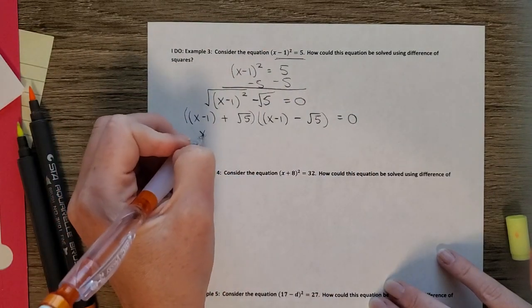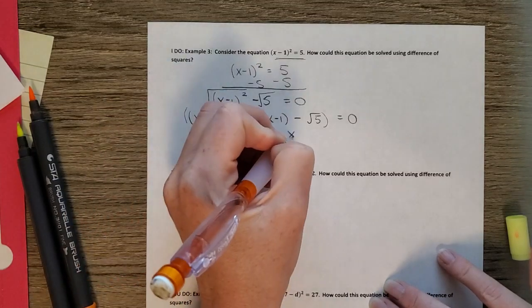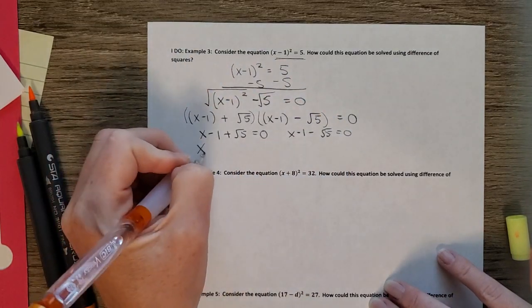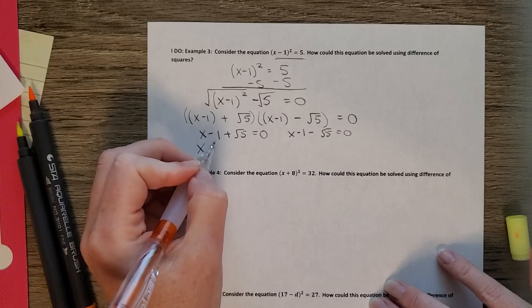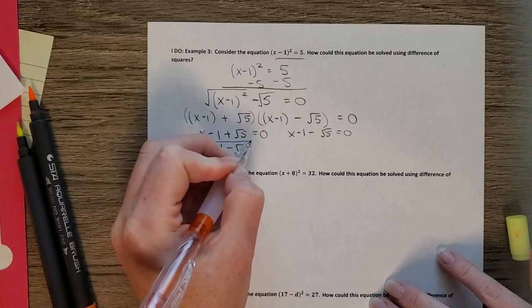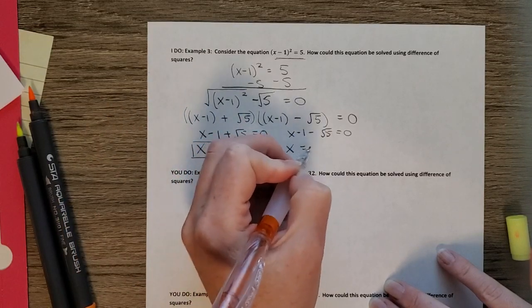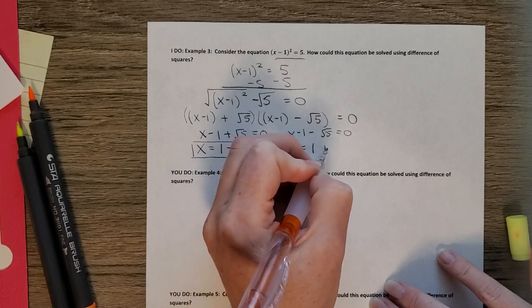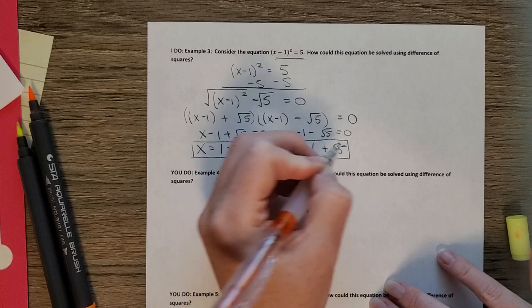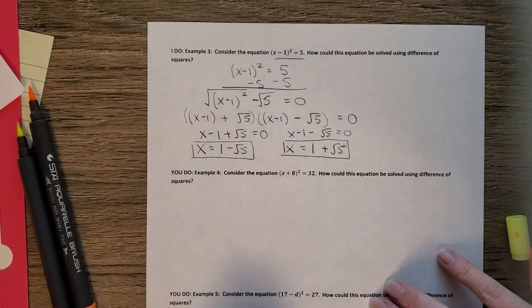And now to simplify, I'm going to drop away my parentheses. x minus 1 minus root 5 equals 0. And I get x by itself. The 1 moves to the other side and becomes positive. The root 5 moves and becomes positive... the root 5 moves and becomes negative when we isolate x in the first answer. So there's the first answer. And the same thing here. The 1 moves to the other side and becomes positive. The root 5 moves and becomes positive as well. And there's my second answer. So now you're going to use that as a model and do the next two.